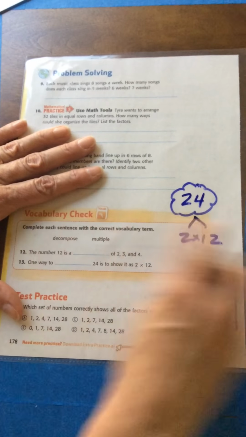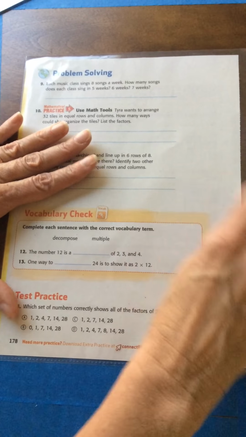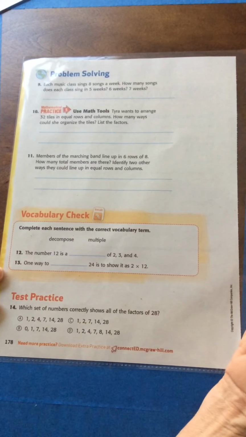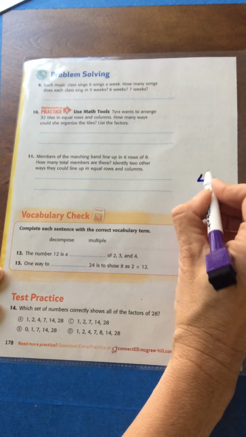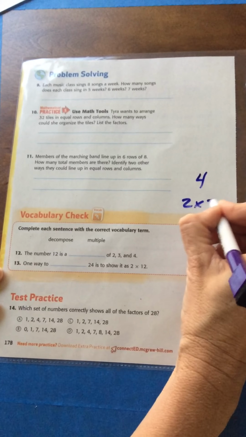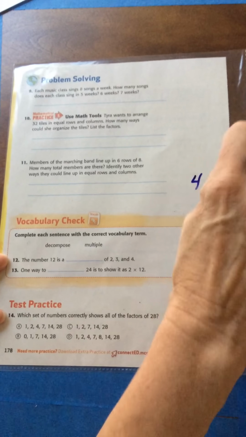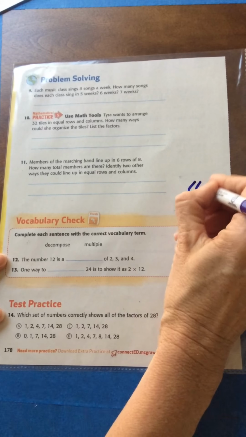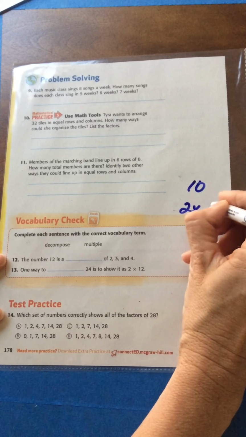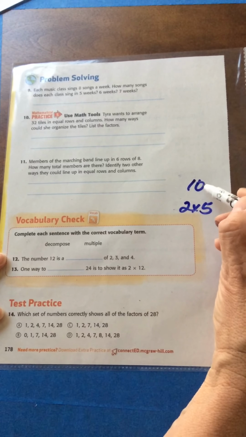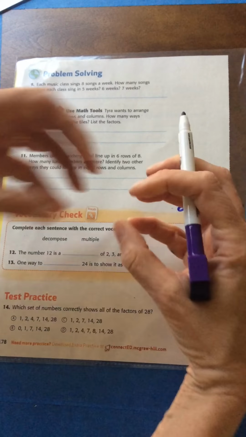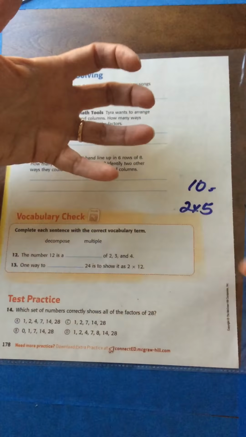Another way to decompose a number, say we want to decompose, I don't know, the number 4. How could we do that? 2 times 2. How can we decompose 10? 2 times 5. So we've taken 10 and we've broken it apart. We've decomposed it. We've pulled it apart.